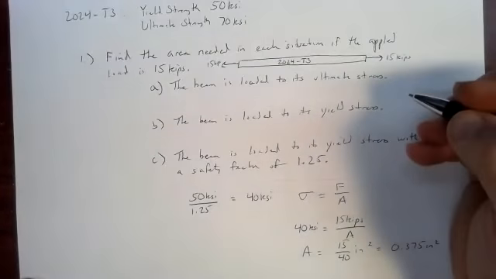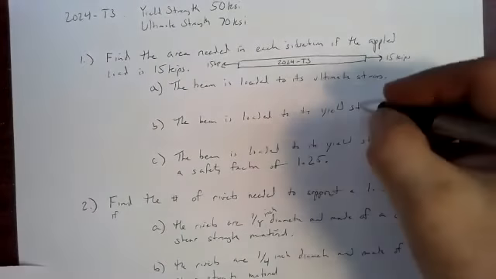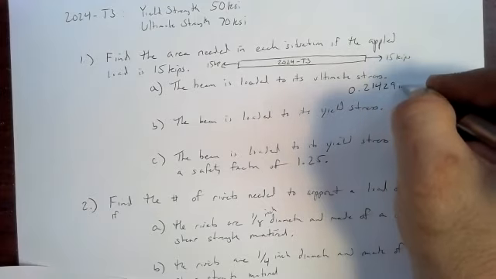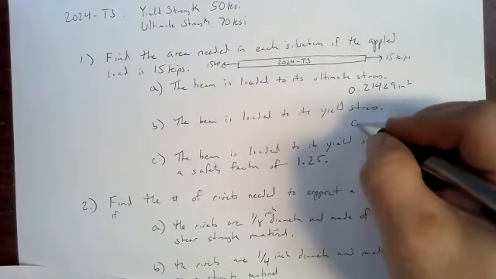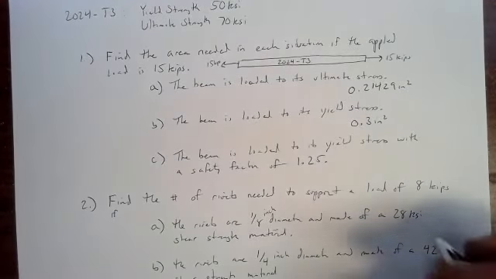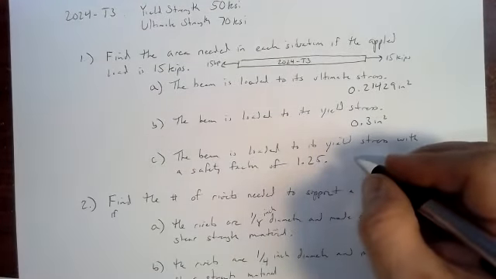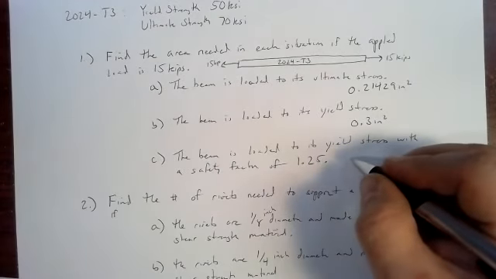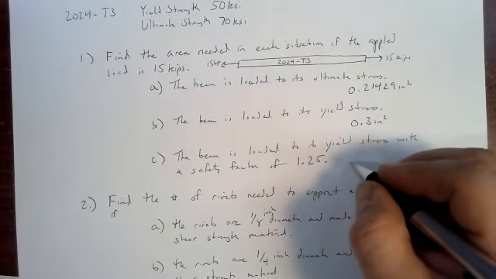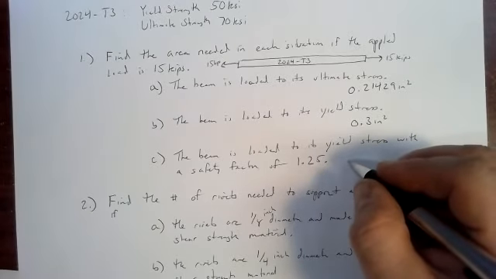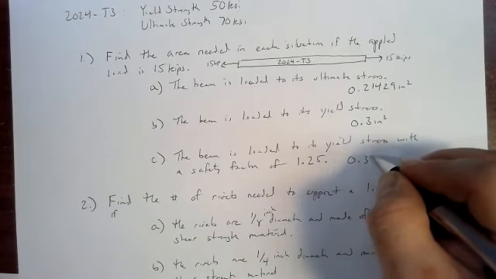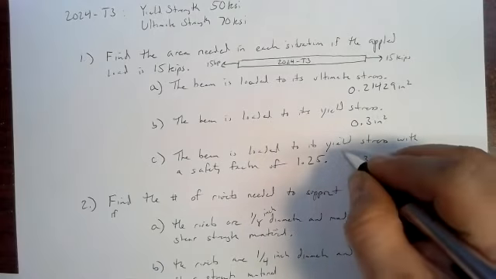So to load it up to the ultimate stress, we needed an area of 0.21429 square inches. To the yield stress, we needed 0.3 square inches. And now for the corrected yield strength for a safety factor of 1.25, to essentially stay 25% away from yielding, we have 0.375 square inches.